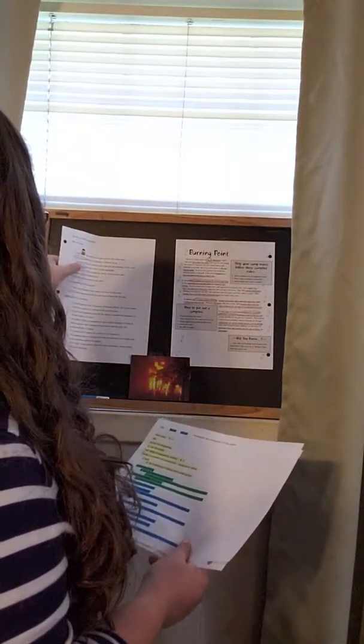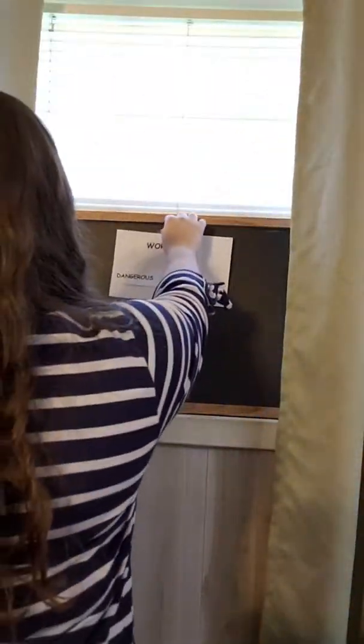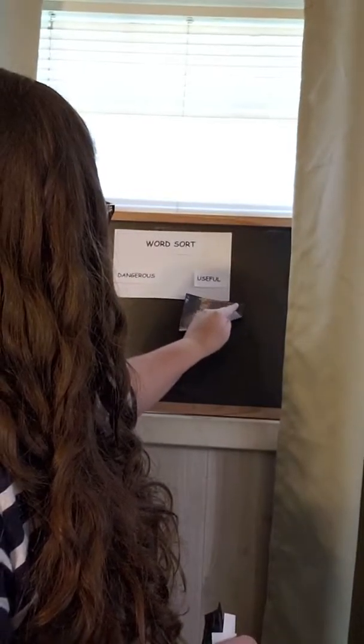Some other ideas that I would use to make sure that the students master the skills would be a word sort. So our picture sort. We're going to sort between the dangerous and useful forms of fire. So for the I do portion, I will show them a fireplace. It's very useful because it keeps you warm and cozy, as mentioned in our story. So I'm going to list this under useful.